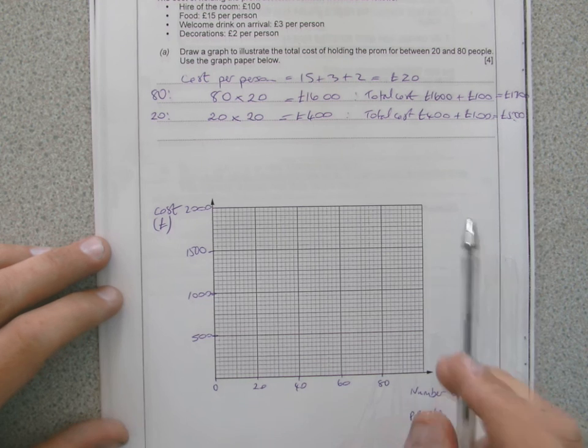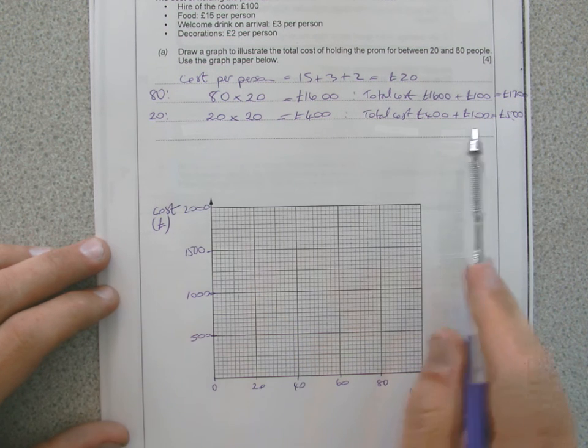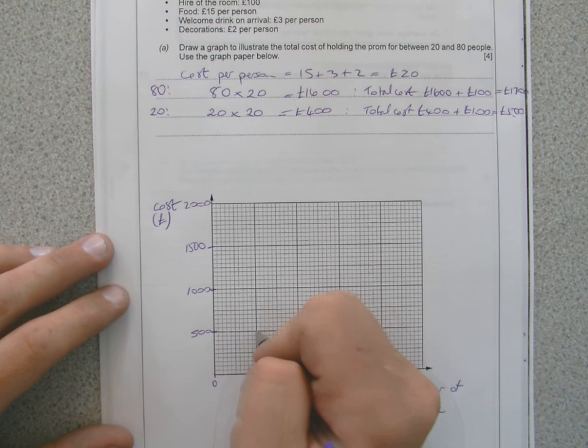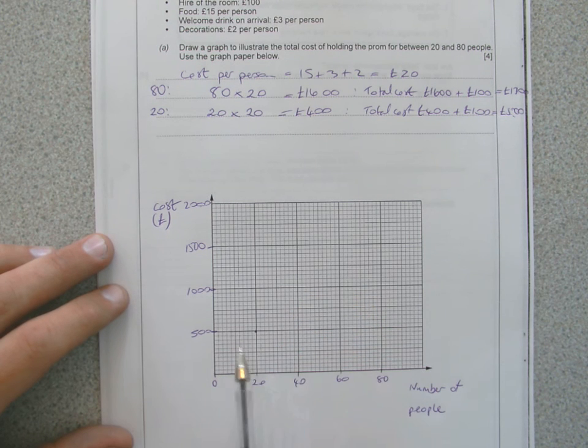So when 20 people attend, the total cost is £500. So we go across to 20, £500 here. So put a dot there. And we need another point for our line, okay? Because our graph will be a straight line, so we need 2 points.